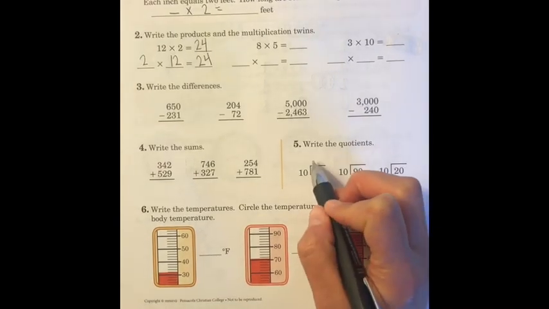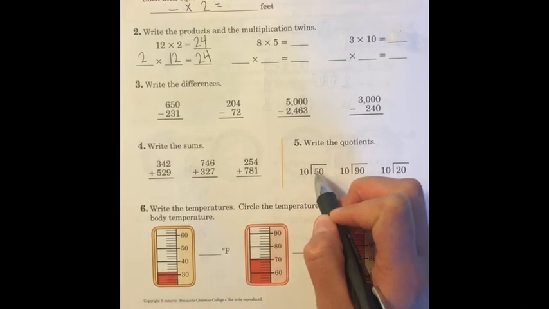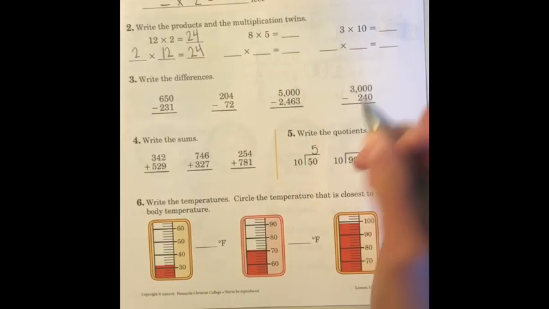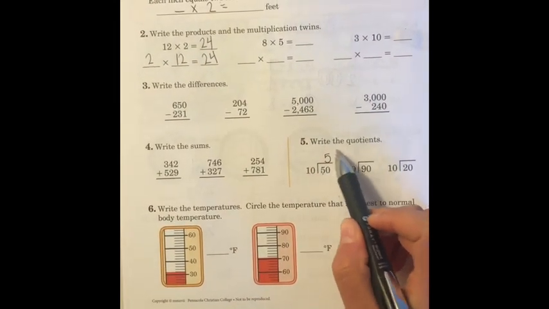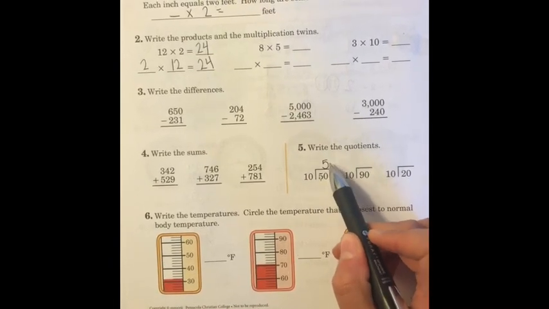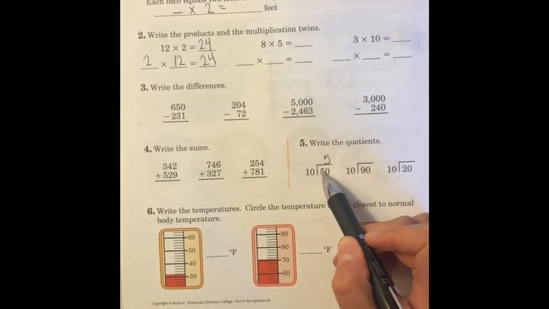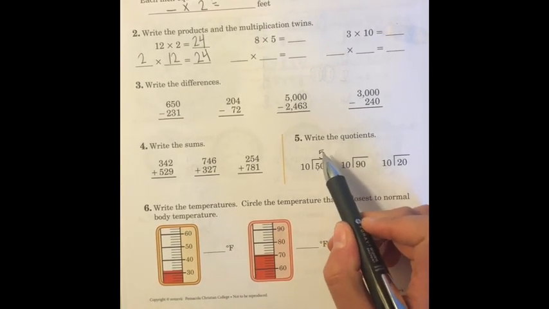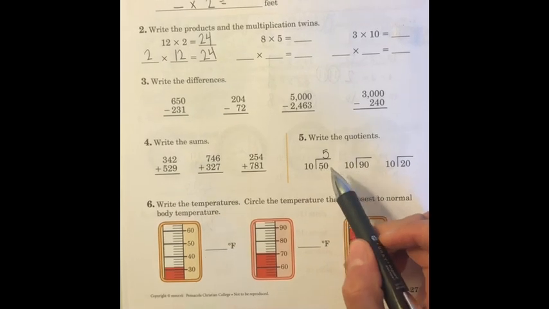5. So my 5 does not go above this 5. It goes above the 0. So it's super important that you write your answer above the correct number, because 10 goes into 50 5 times. 10 does not go into 5 times, all right? So make sure when you're writing the answer, it's above the correct number.